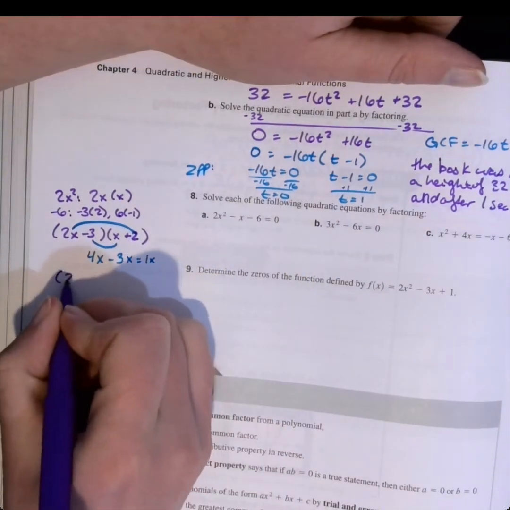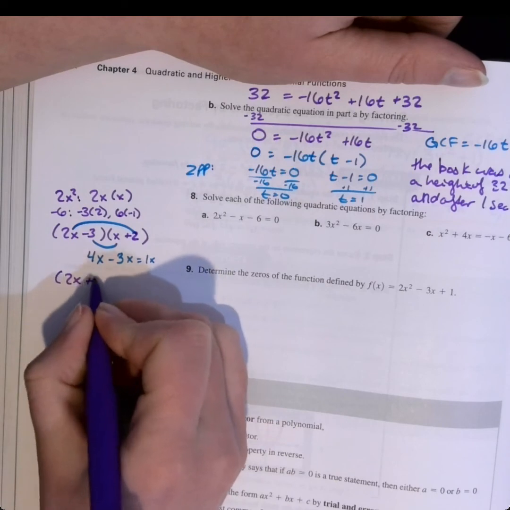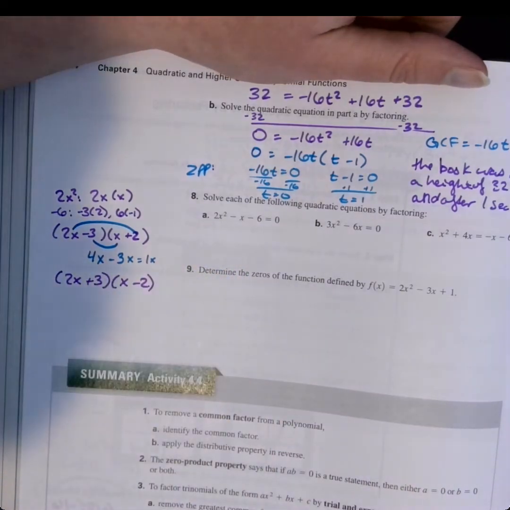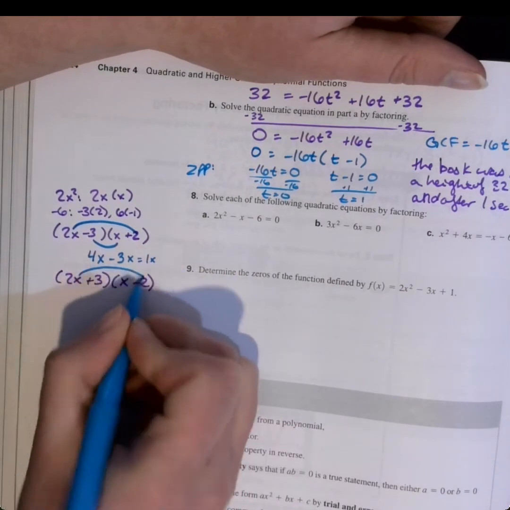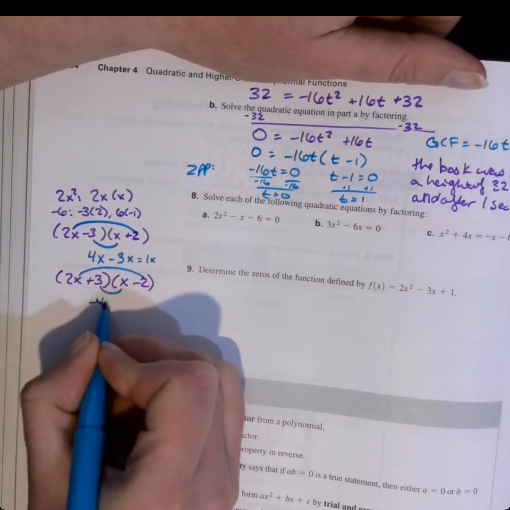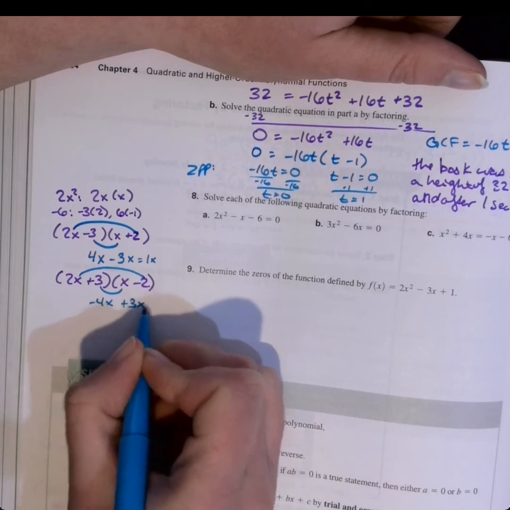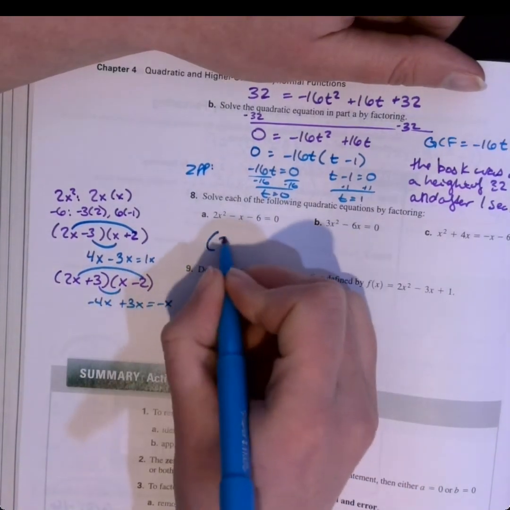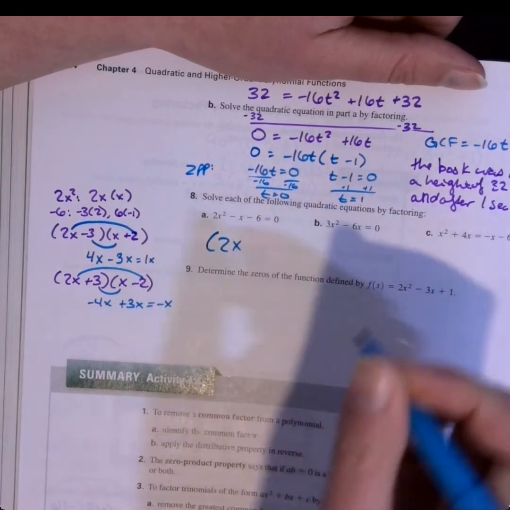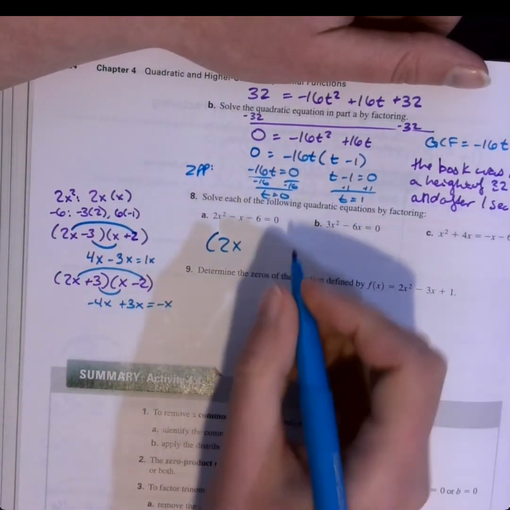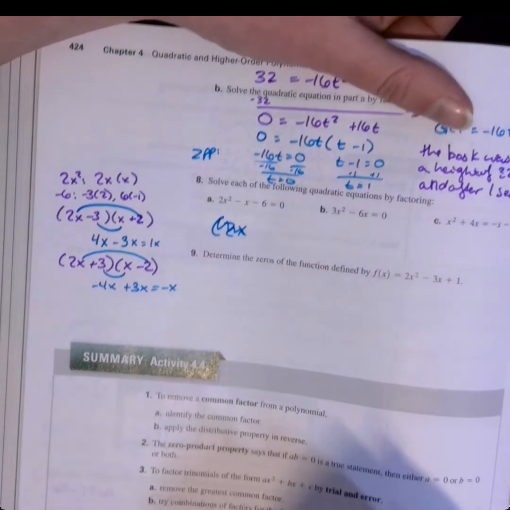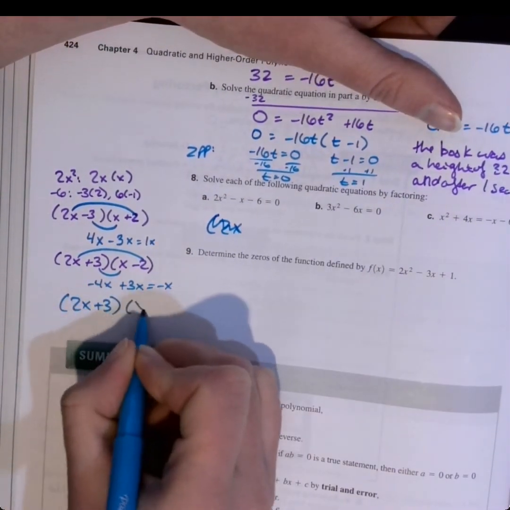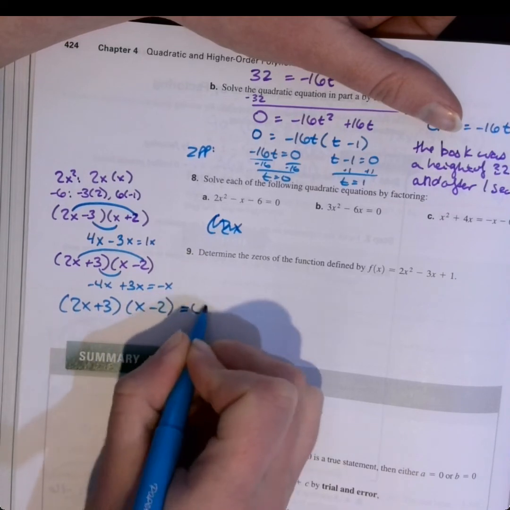So let's try the 2x with a +3, and let's try the x with a -2. So when we check the interplay there, this should show a -4x, and a +3x gives a -1x. And so that means that our answer here is going to be 2x. This is a solve situation. So hold on, I gotta do some more writing. That means that our answer is 2x plus 3 times x minus 2 equals 0.